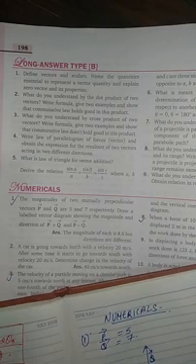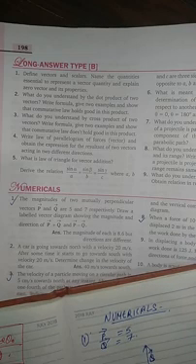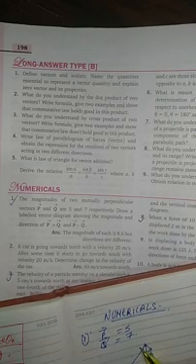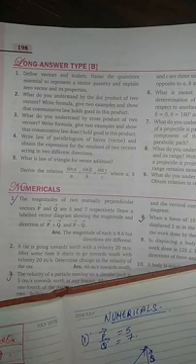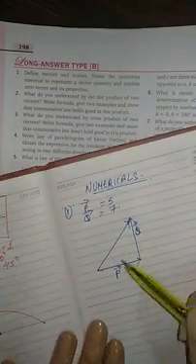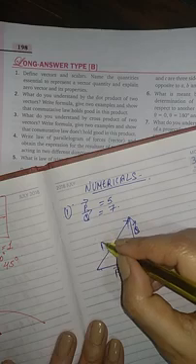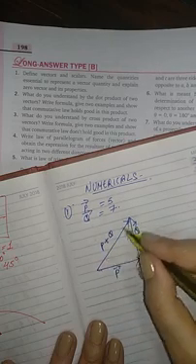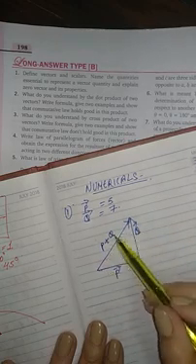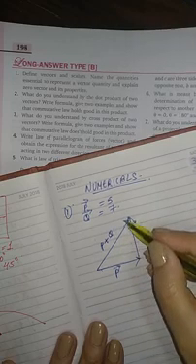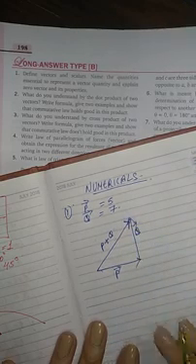Now the resultant vector will be P plus Q and it will be the hypotenuse. If you follow the law of triangle, this hypotenuse is the resultant vector, that is P plus Q, and the direction will be upward.